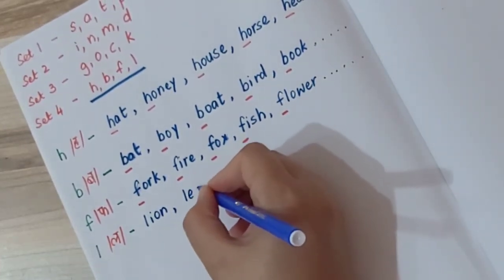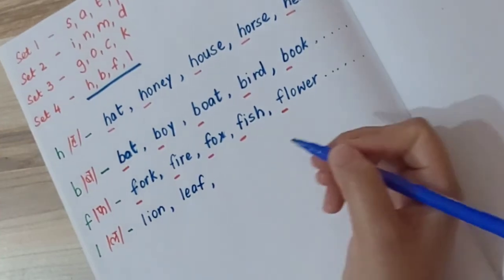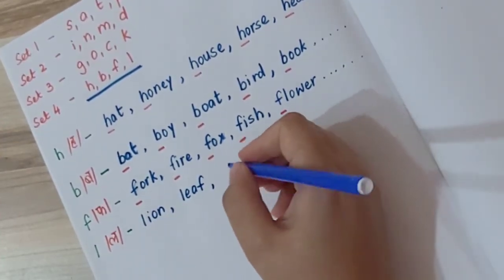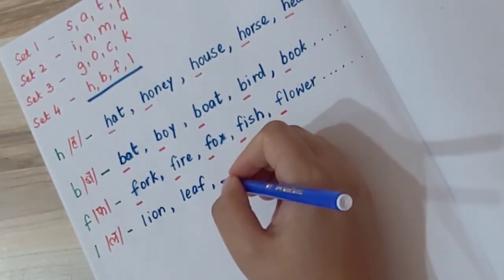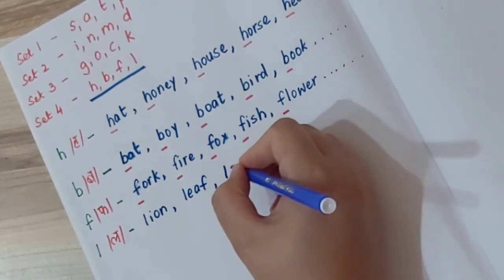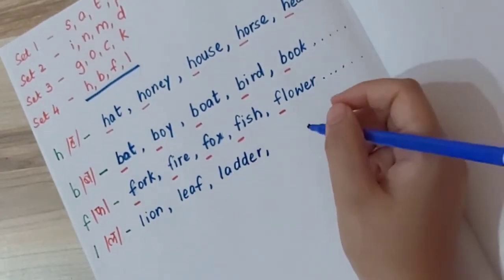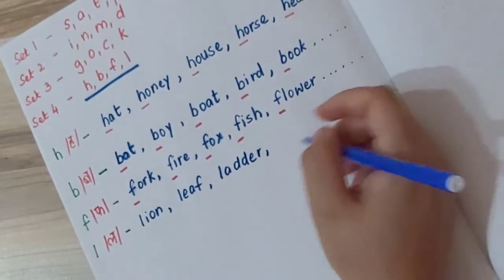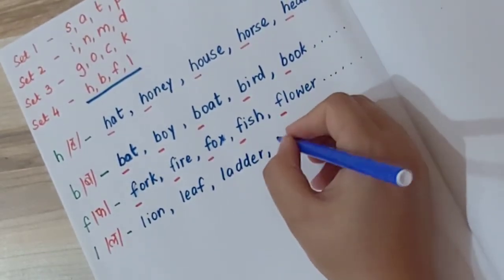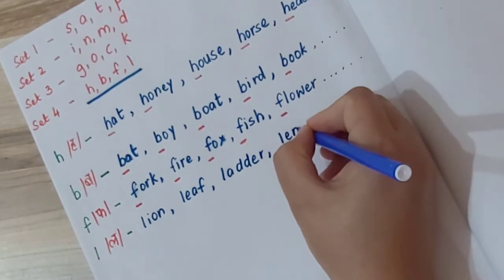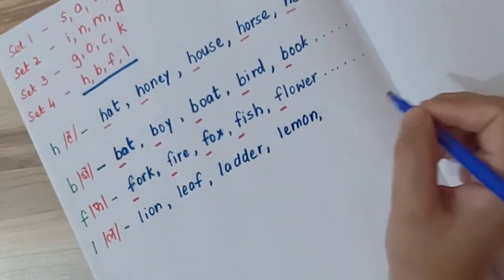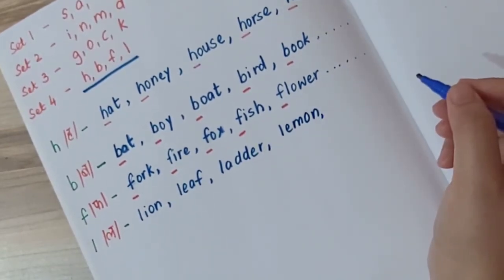L, leaf. L, ladder. L, ladder. L, lemon. L, lemon.